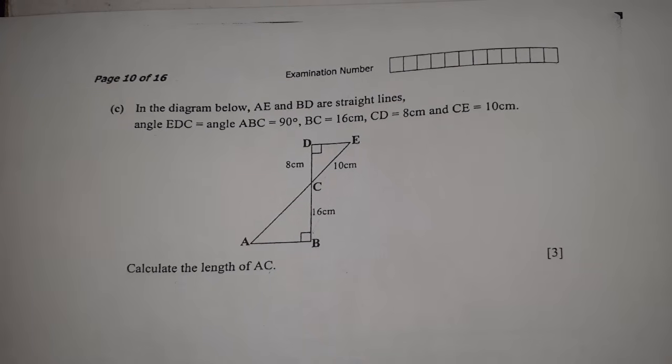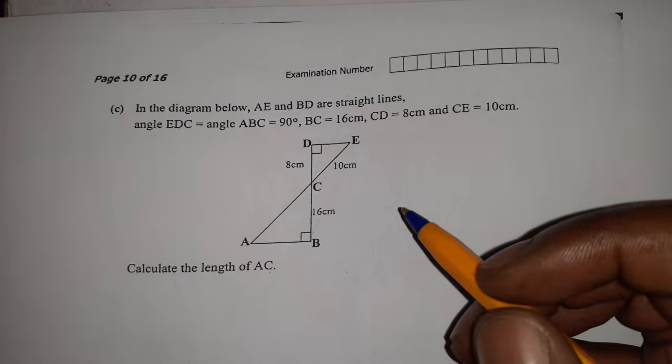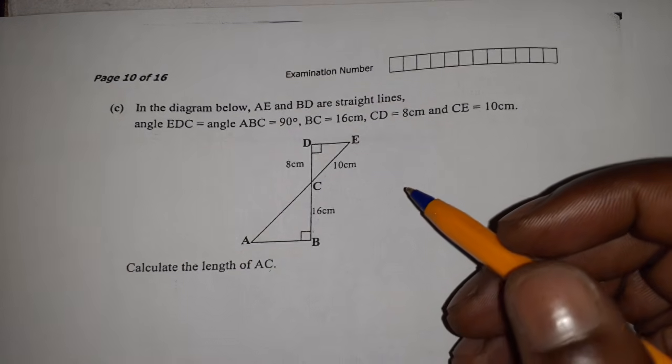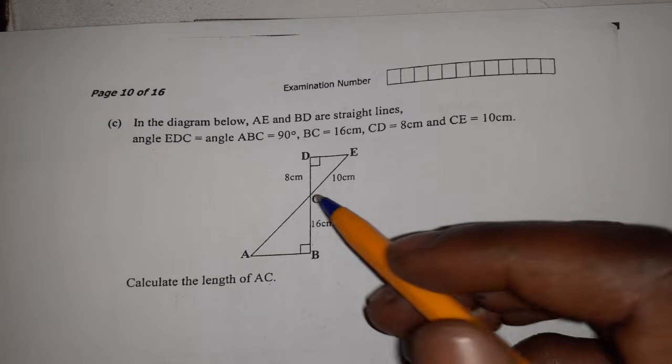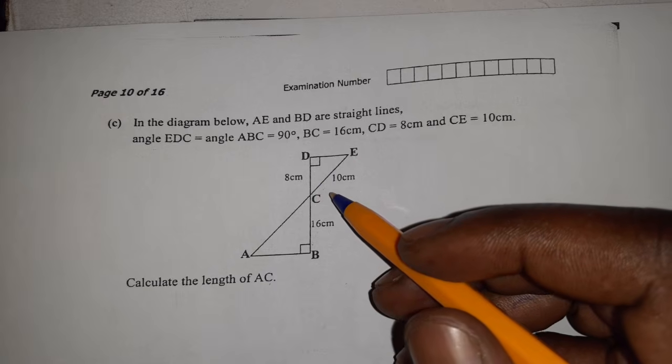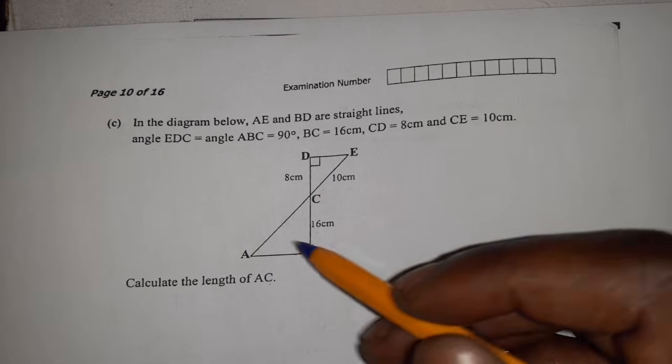Okay, so this is very simple. It's about similarity here. Then we look at the corresponding sides. We have two triangles here.